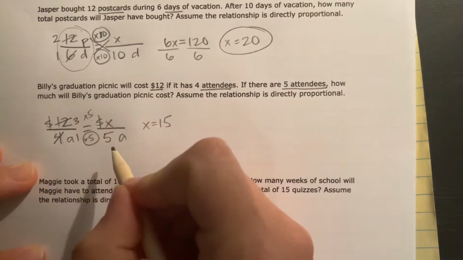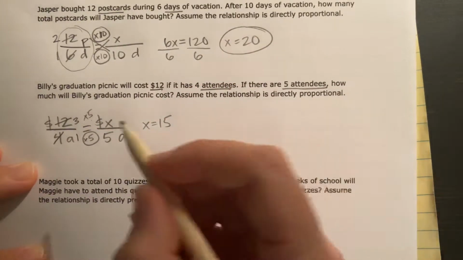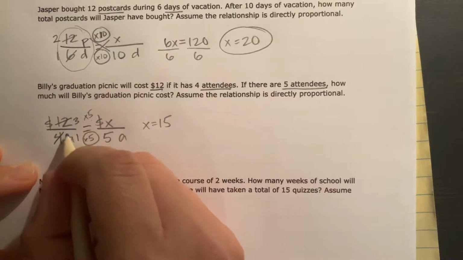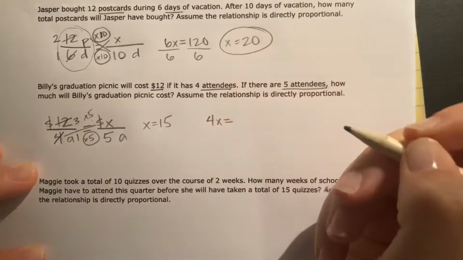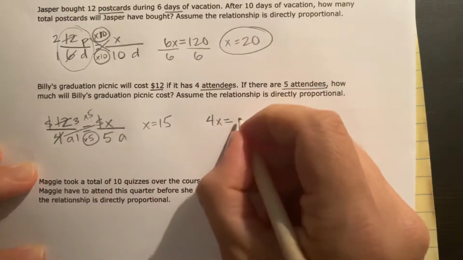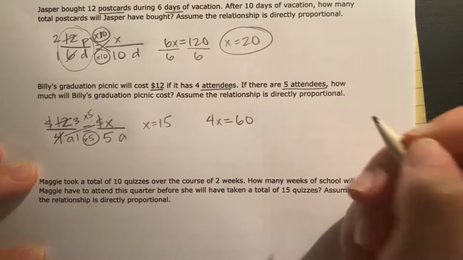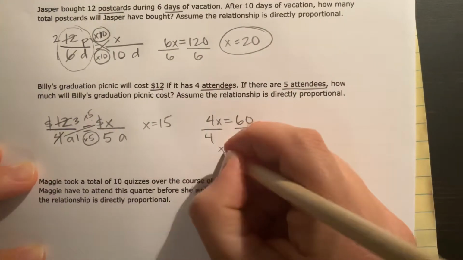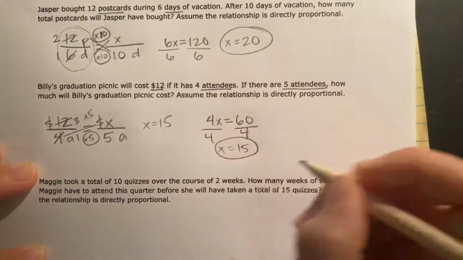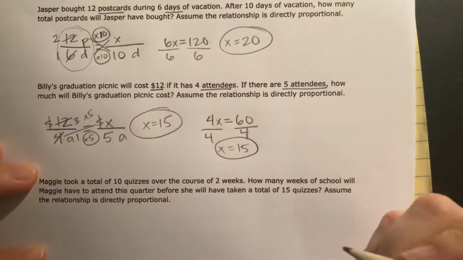Now if you didn't reduce it, you could still figure this problem out with your cross multiplying. It would be 4 times X, which is 4X, equals 12 times 5, which is 60. Divide by 4 on both sides, and X equals 15. So it doesn't matter which way you do it, you're still going to get the same answer.